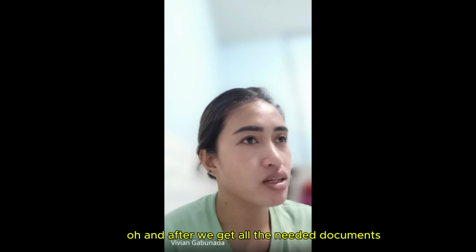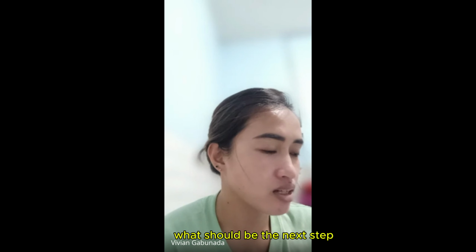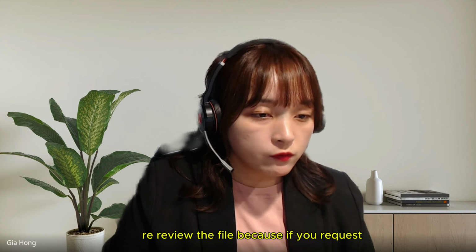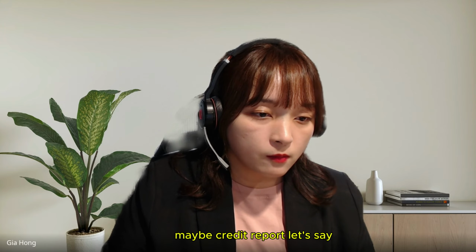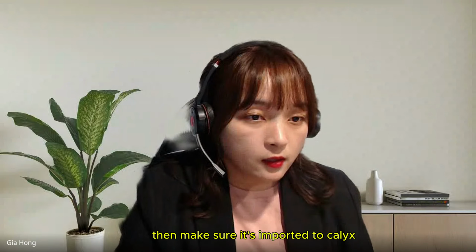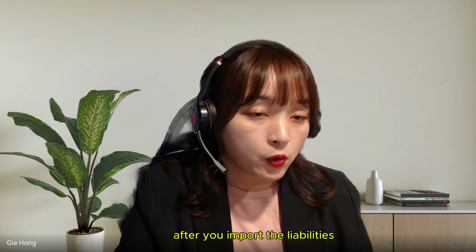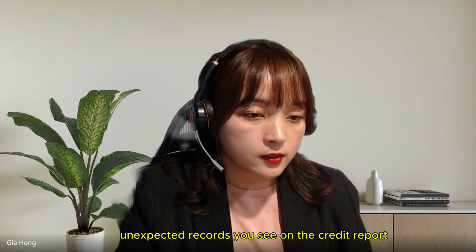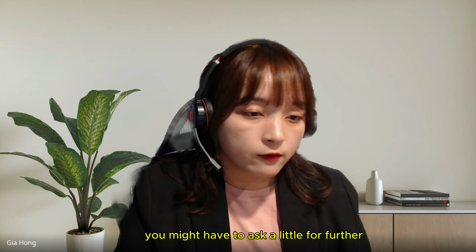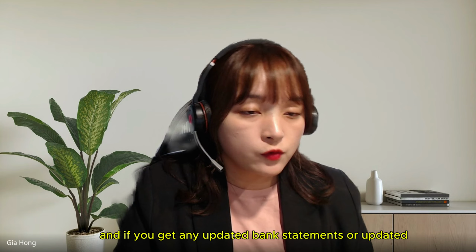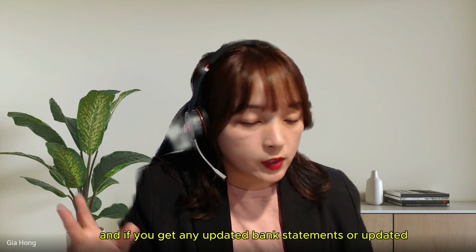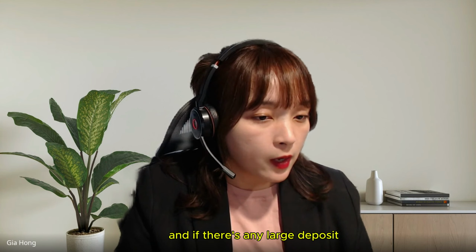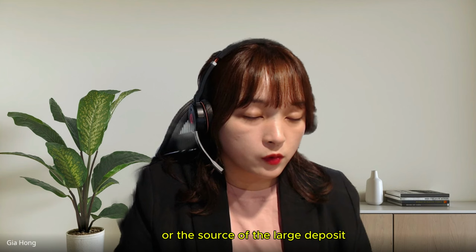After we get all the needed documents, what should be the next step? If you get the updated documents, re-review the file. For example, if you requested a credit report, make sure it's imported to Calyx. After you import the liabilities, make sure DTI is still good. If there are any other unexpected records on the credit report, you might have to ask the LO for further information. If you get any updated bank statements or income statements, you'll have to re-review those again. And if there's any large deposit on the bank statement, you'll have to request the source of the large deposit from the LO.